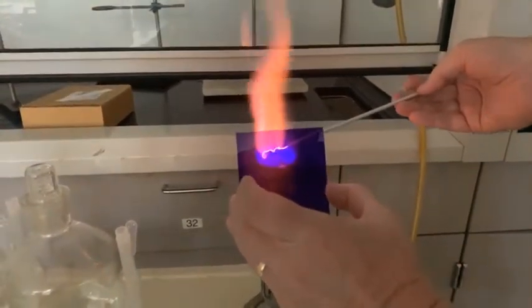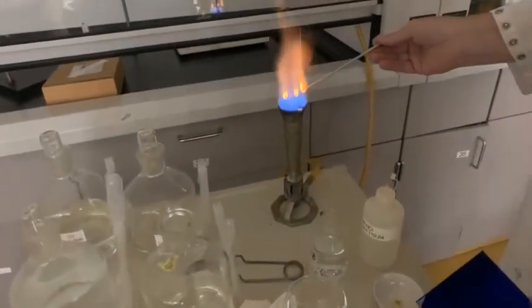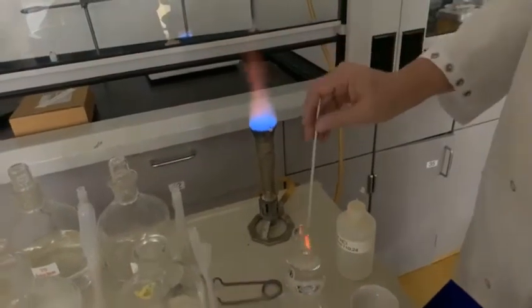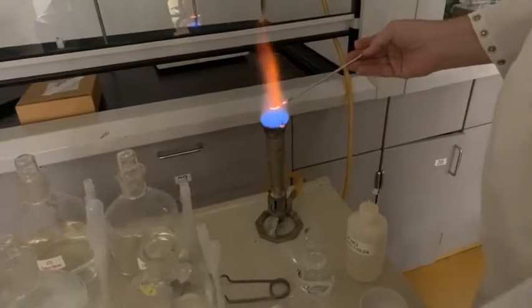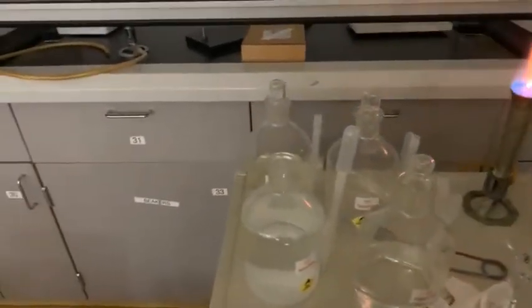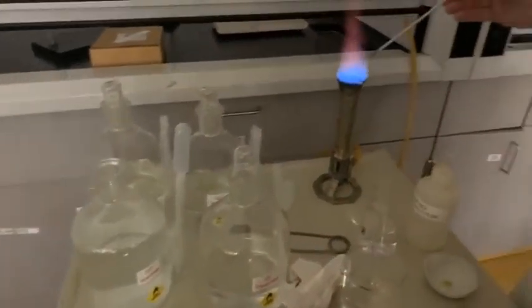Okay. All right, I now need to quickly clean the loop. I'm going to use concentrated nitric acid and pure water so we can perform our next test. So our second test is to show you the flame. Whoops, the potassium's still there. Let's get rid of it.